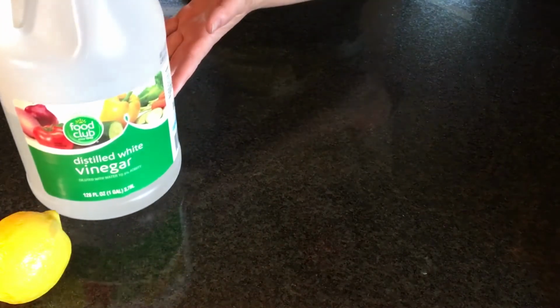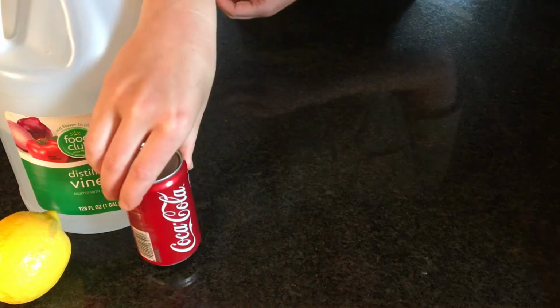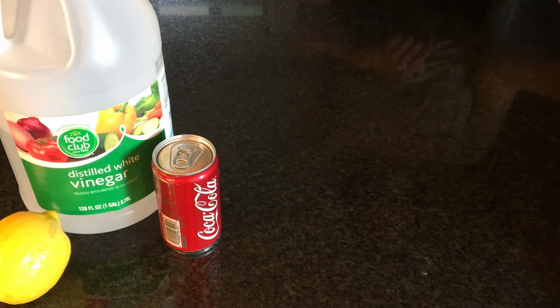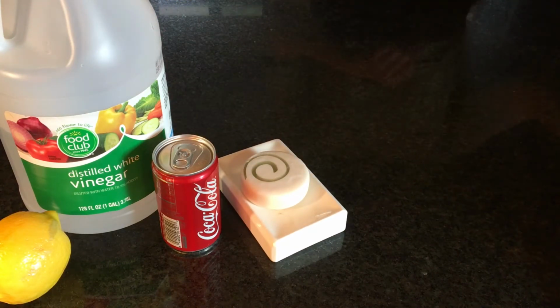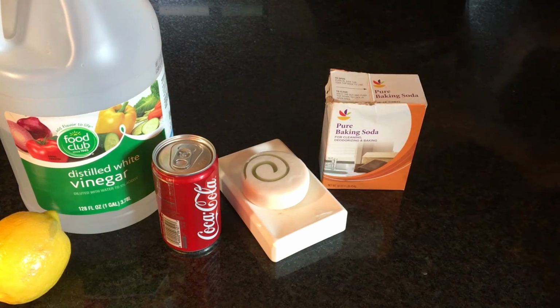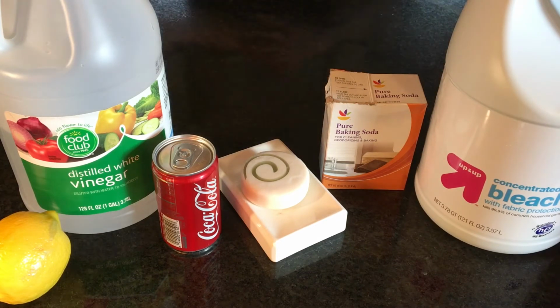There are a lot of household items that are acidic. Lemon juice is a very common one. Vinegar is also an acid. And so are carbonated soft drinks. How about bases? Soap is basic, as is baking soda. Bleach is a really strong base.